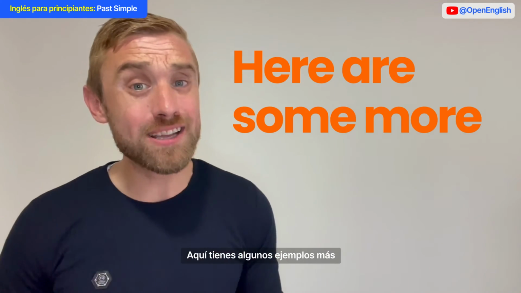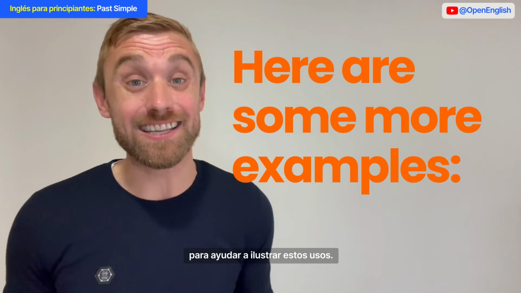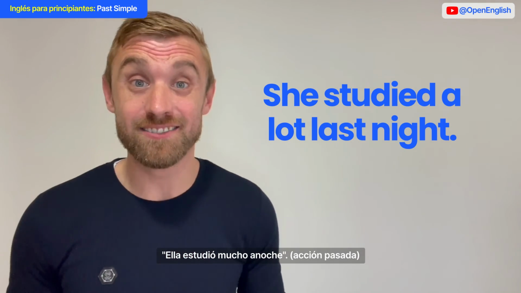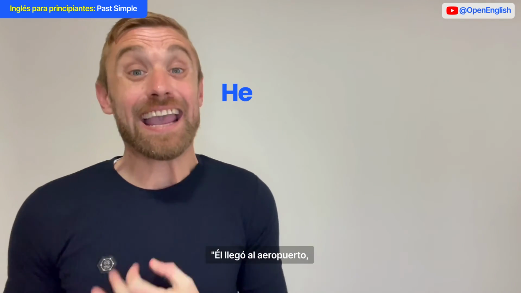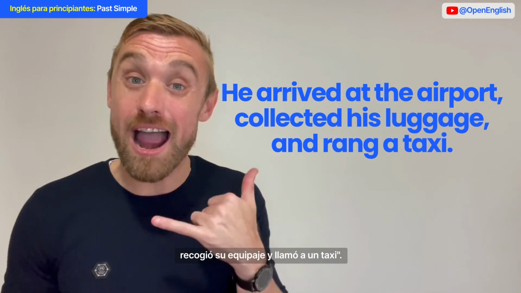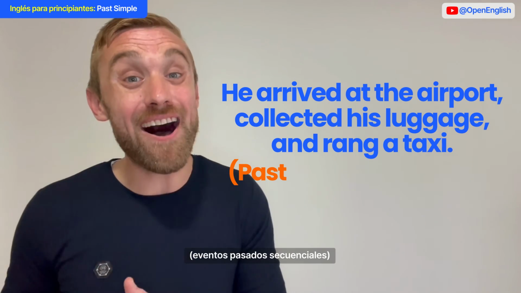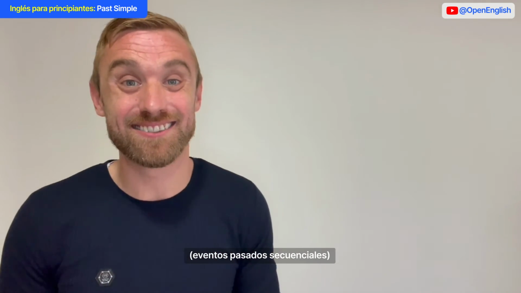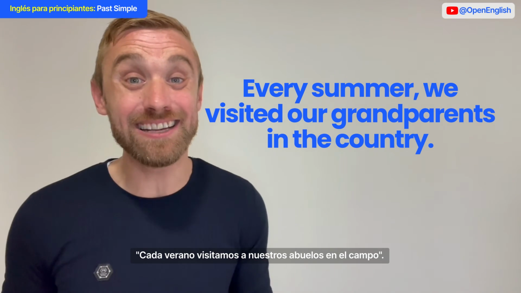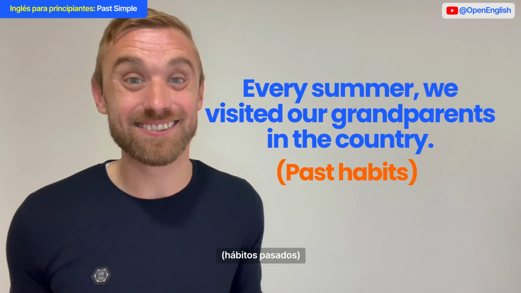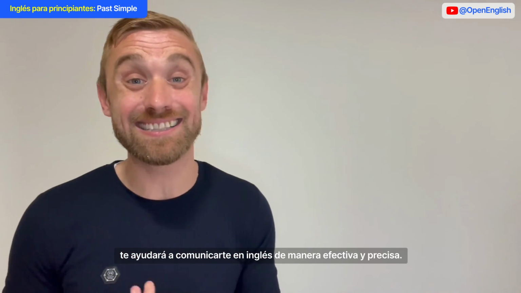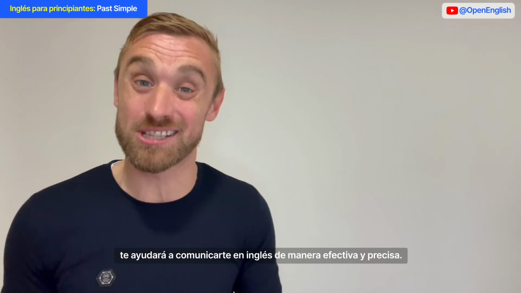Here are some more examples to help illustrate these uses. She studied a lot last night. A past action. He arrived at the airport, collected his luggage, and rang a taxi. Past sequential events. Every summer we visited our grandparents in the country. Past habits. Understanding these various uses will help you communicate in English effectively and precisely.